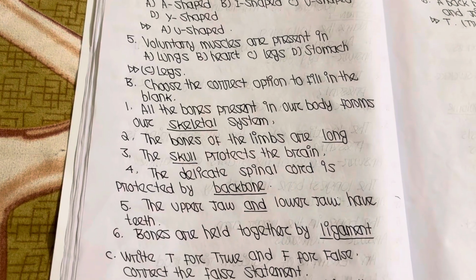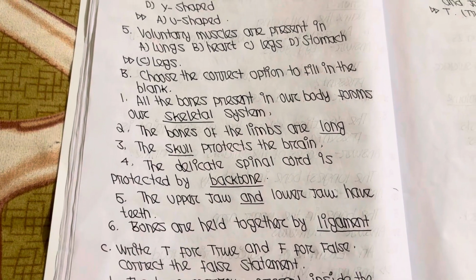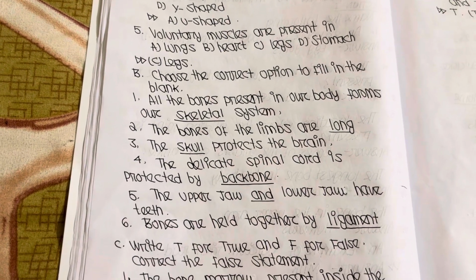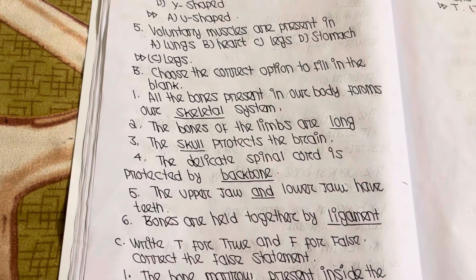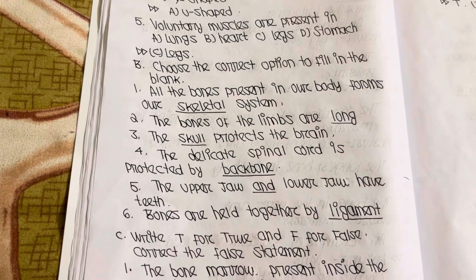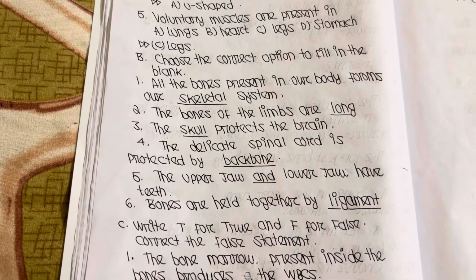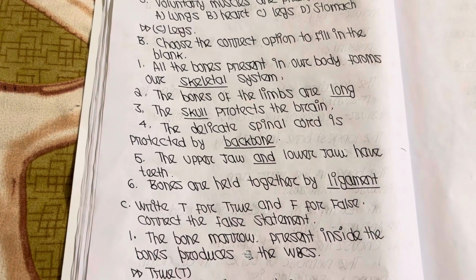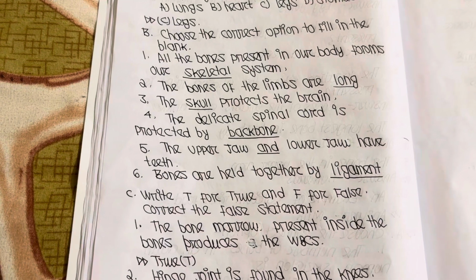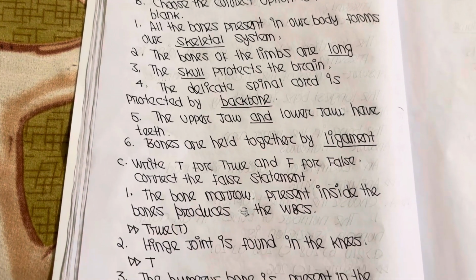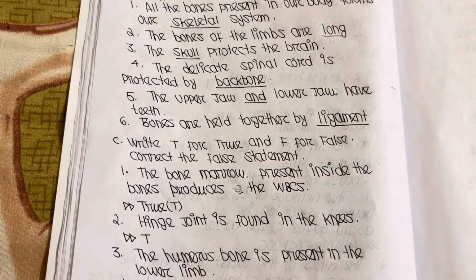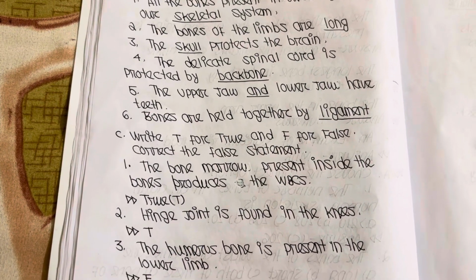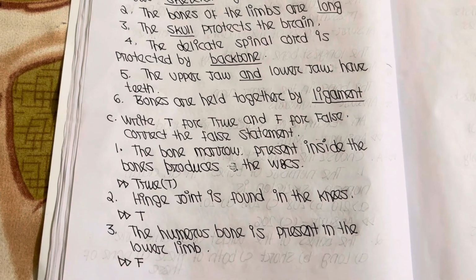Now come to the question B, that is choose the correct option to fill in the blank. Number 1. All the bones present in our body form our skeletal system. Number 2. The bones of the limbs are long. Number 3. The skull protects the brain. Number 4. The delicate spinal cord is protected by backbone. Number 5. The upper jaw and the lower jaw have teeth. Number 6. Bones are held together by ligament.